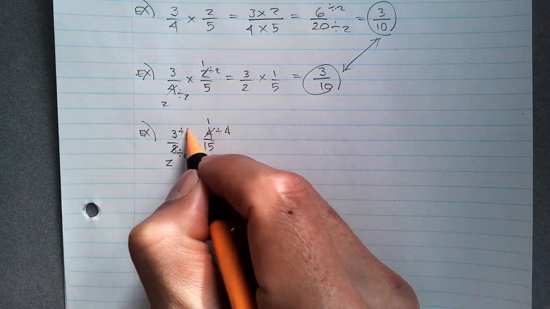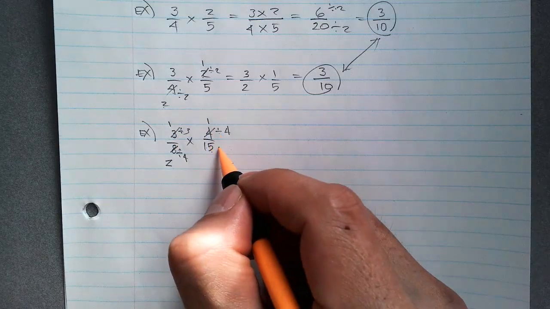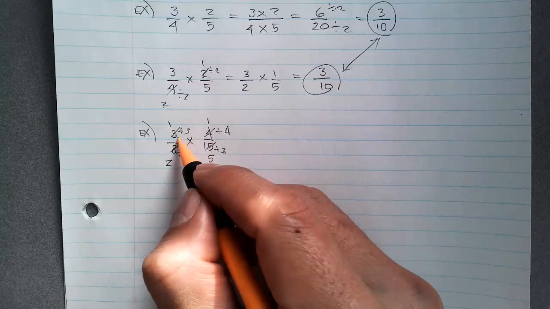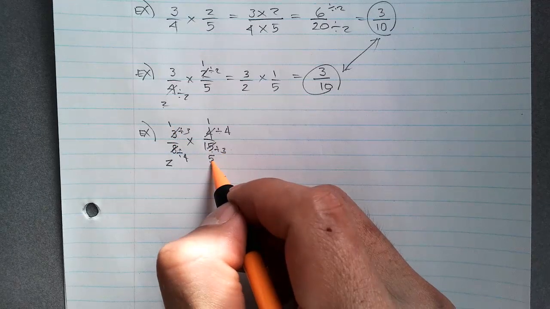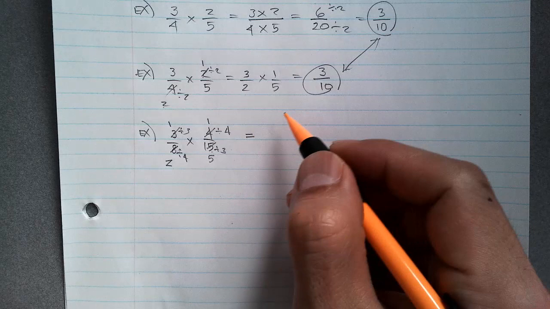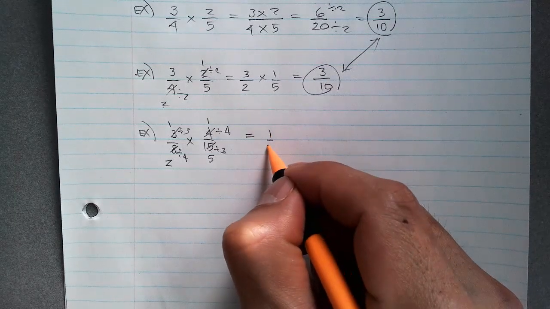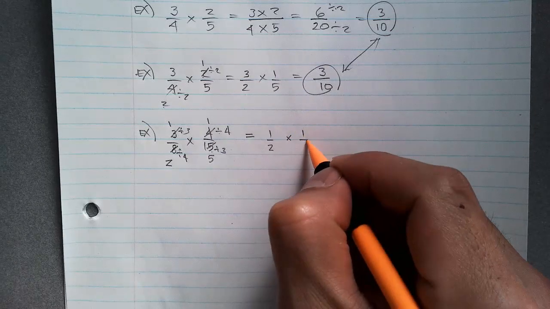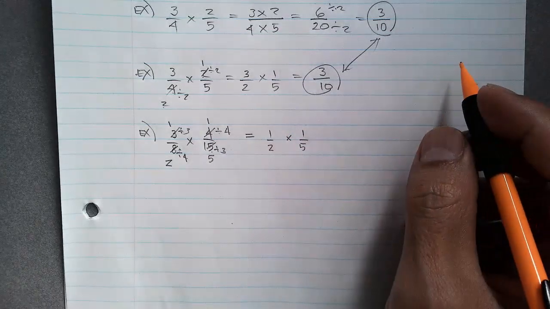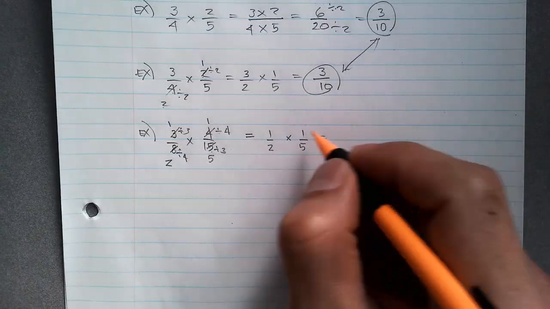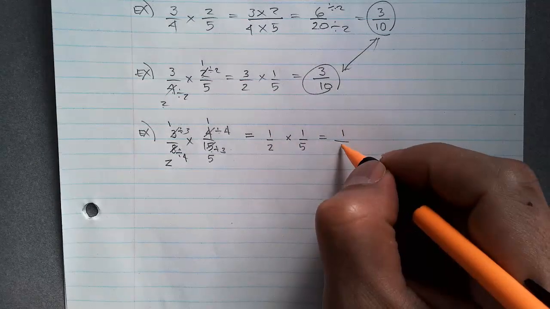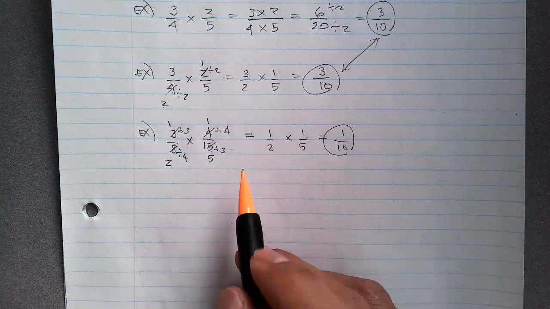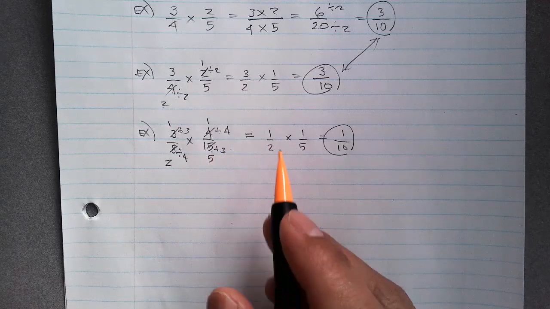Well, this is what they're trying to get you to do in this session. So 3 divided by 3 is 1, 15 divided by 3 is 5. And so here, then, is your new multiplication. This becomes 1/2 times 1 over 5. Okay? And that is equal to 1 times 1 and 2 times 5, 1/10. This is what they want you to be able to do in this section of our assignment.